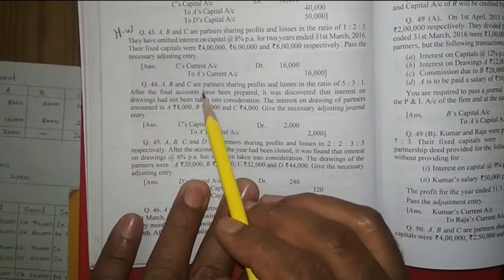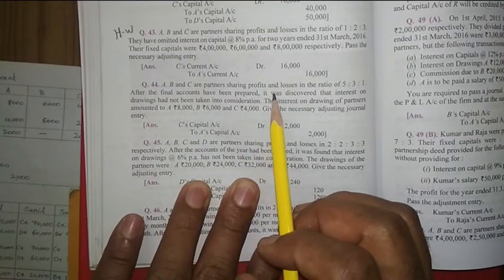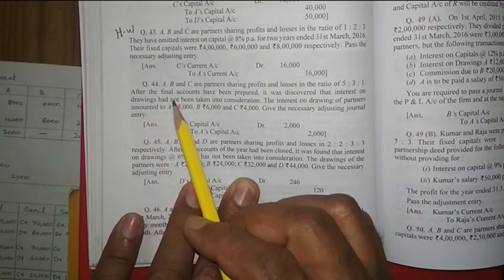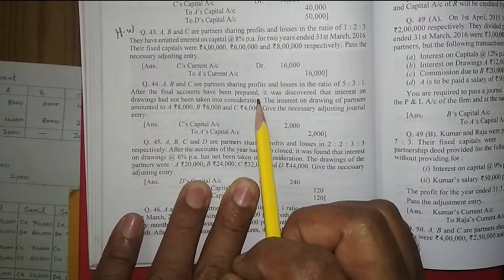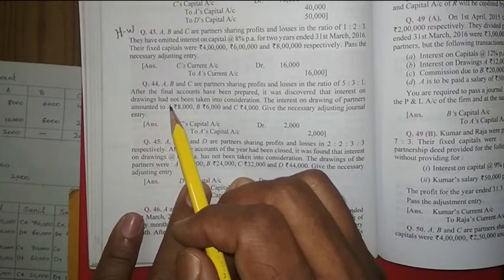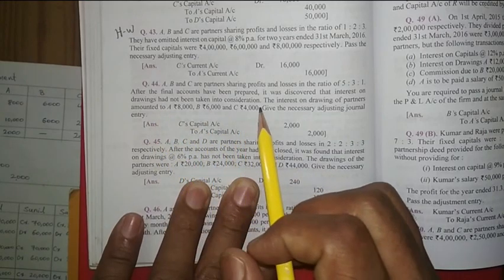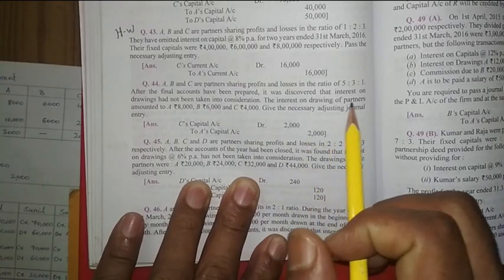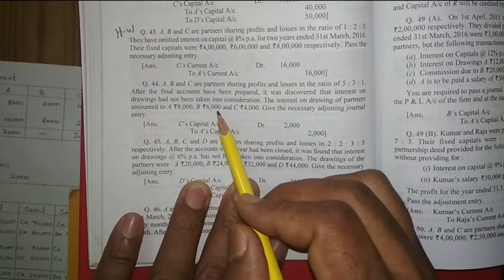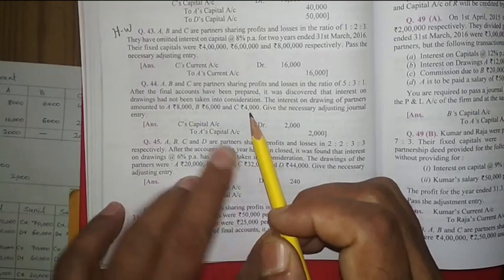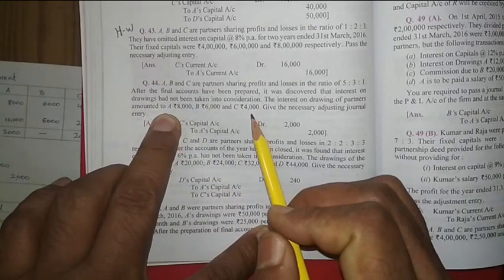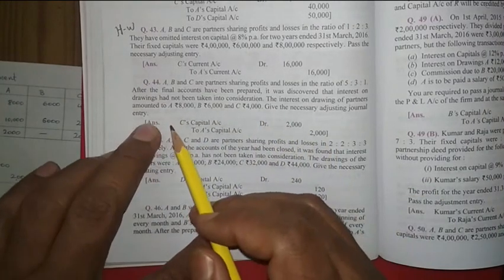A, B and C are partners sharing profits and losses in the ratio of 5:3:1. After the final accounts have been prepared, it was discovered that interest on drawings had not been taken into account. The interest on drawings of partners amounted to rupees A 8,000, B 6,000, C 4,000. This is not the drawing amount, it is the interest on drawing amount. Then give the necessary adjusting journal entry.